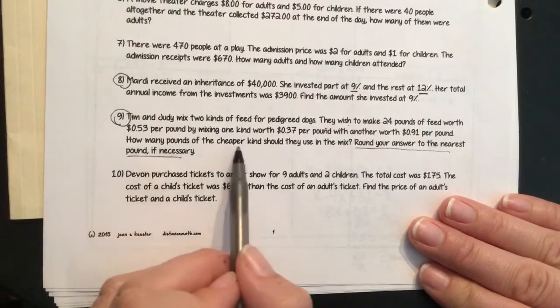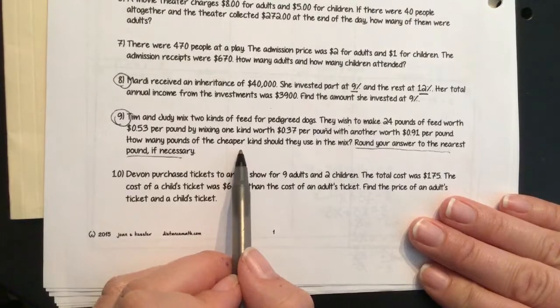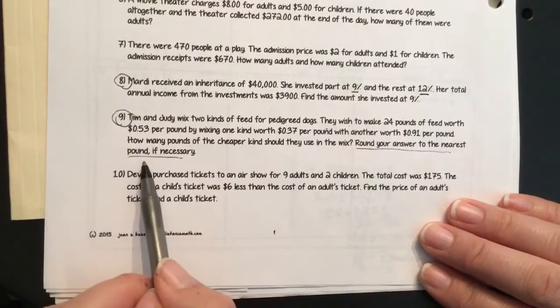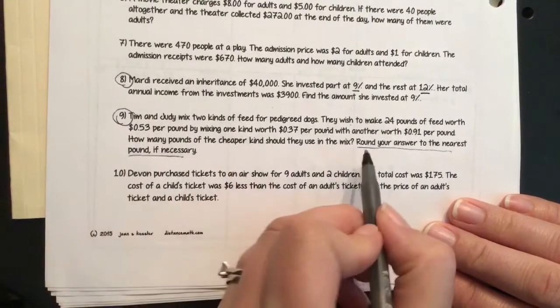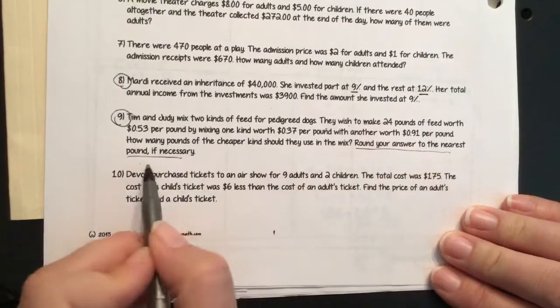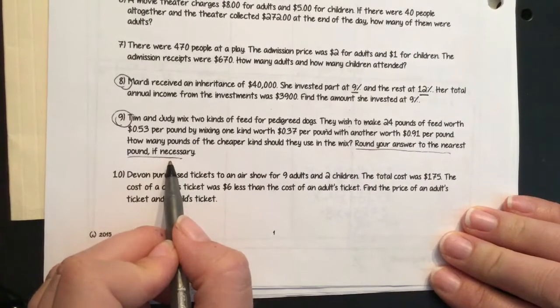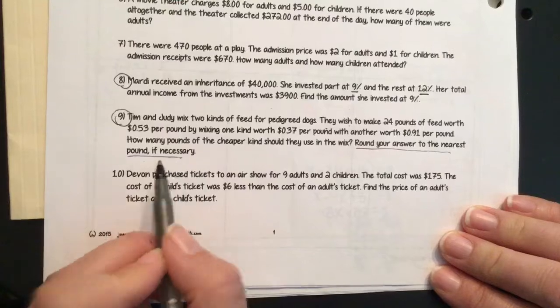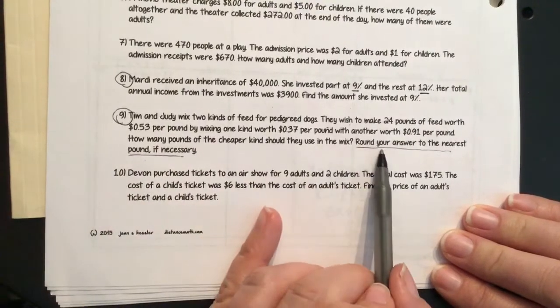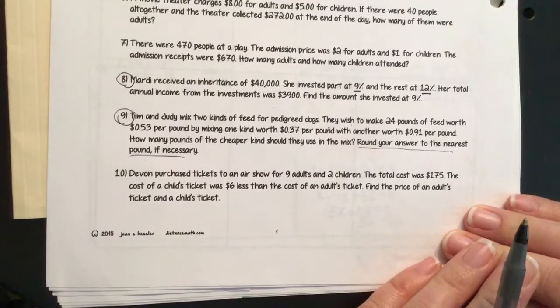How many pounds of the cheaper kind should they use in the mix? Round your answer to the nearest pound if necessary. When you see this, round your answer to the nearest pound if necessary. You're probably going to have a decimal in your problem. Don't freak out. They say you can round it to the nearest whole number, which is nice.